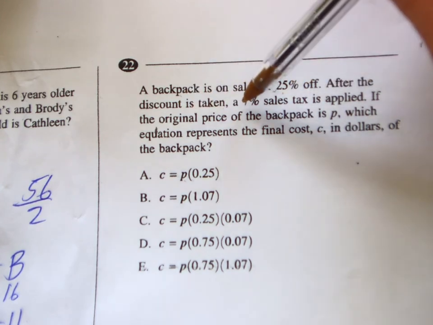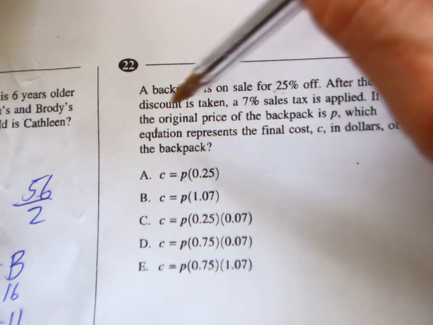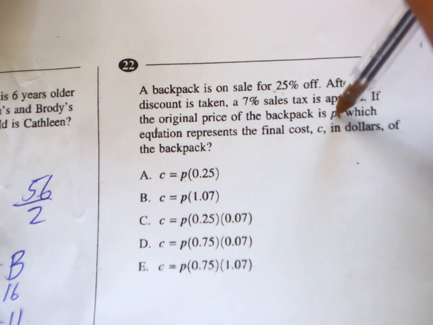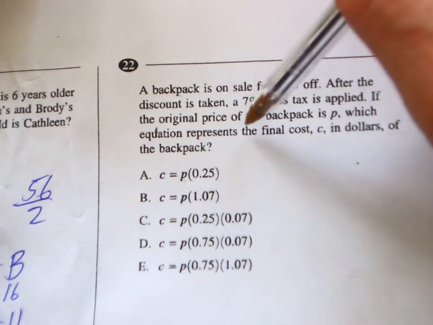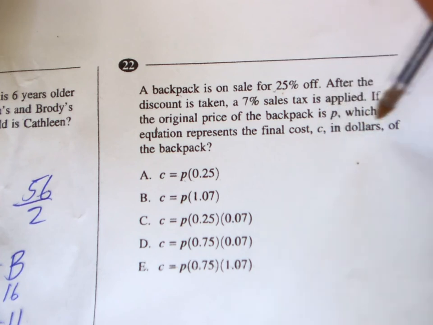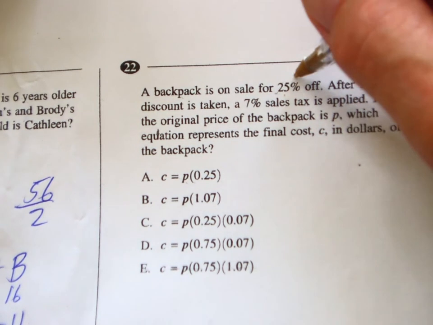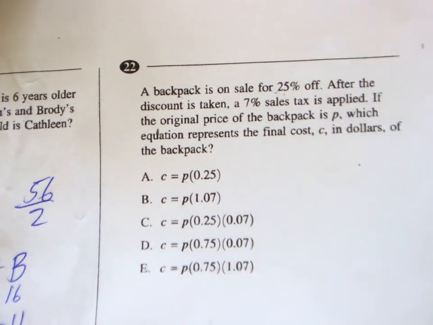After the discount is taken, a 7% sales tax is applied. If the original price of the backpack is P, which equation represents the final cost, C, in dollars of the backpack?